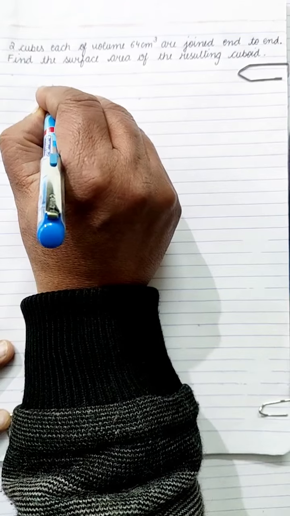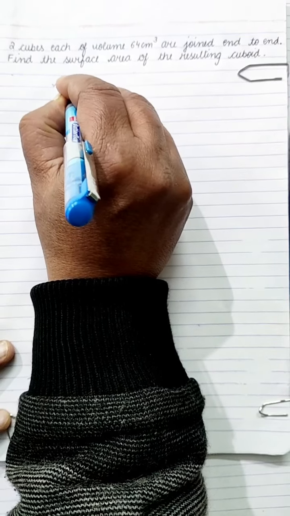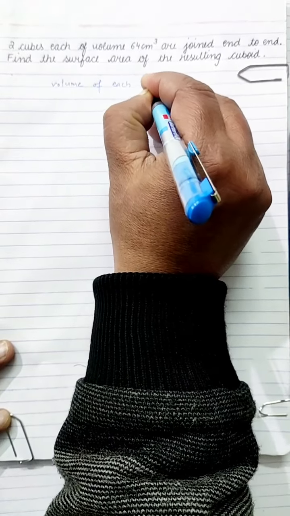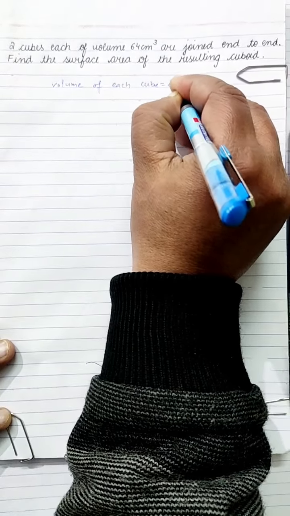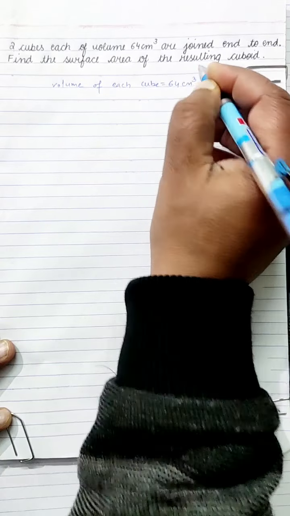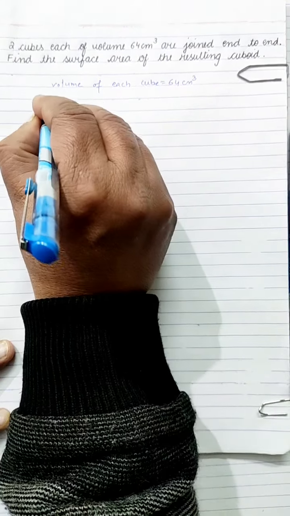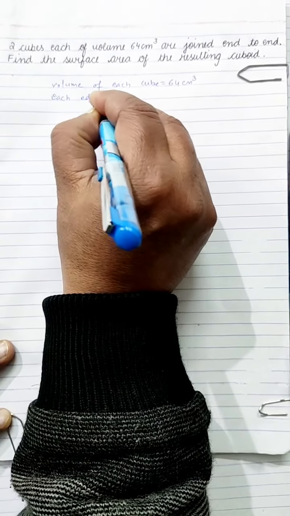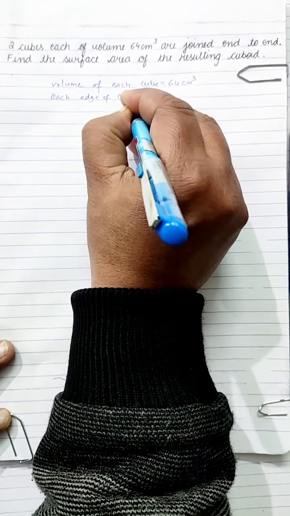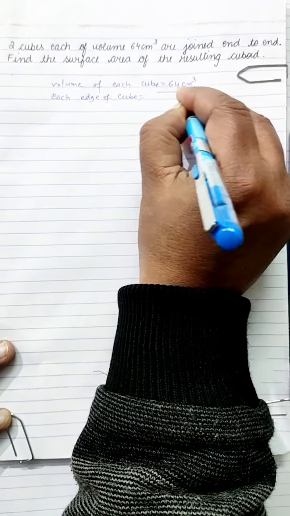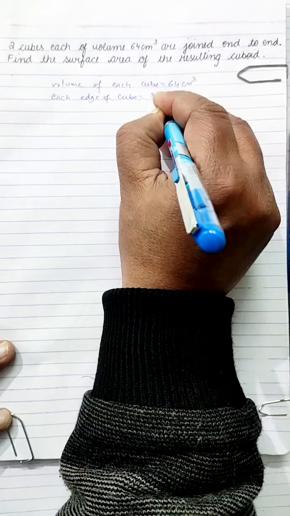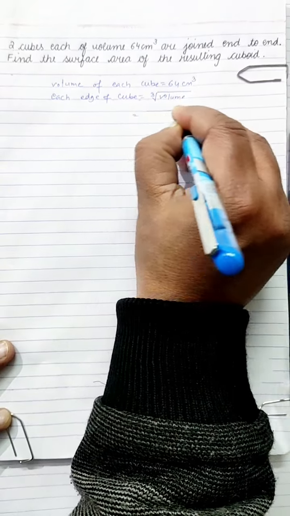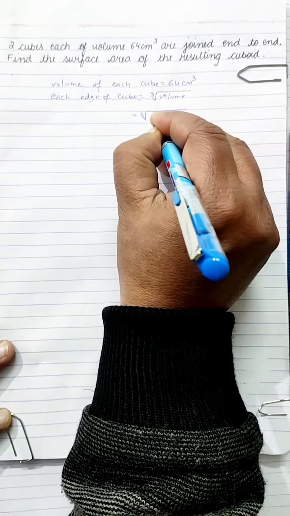Say volume of each cube is 64 centimeter cube. So each edge of cube, formula is cube root of volume. So cube root of 64.